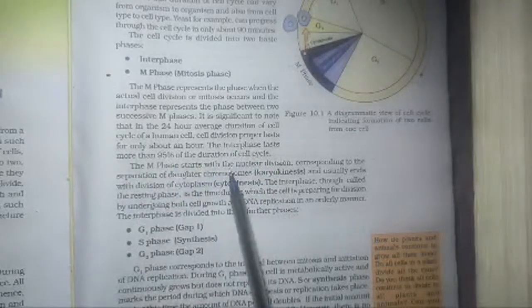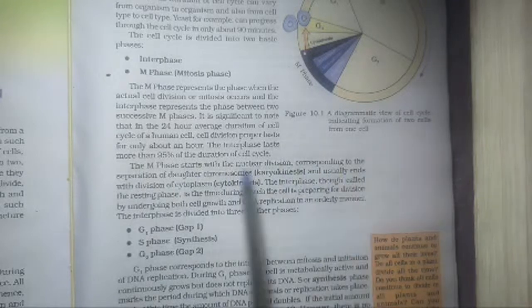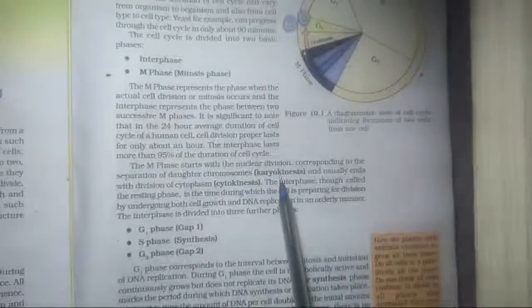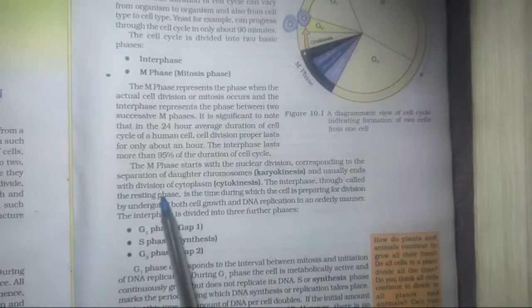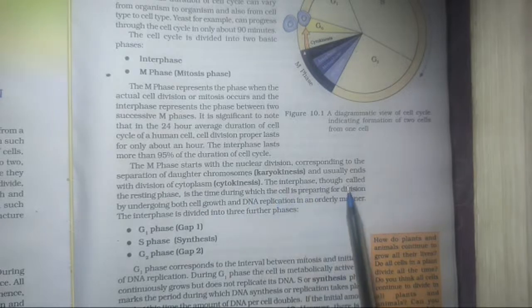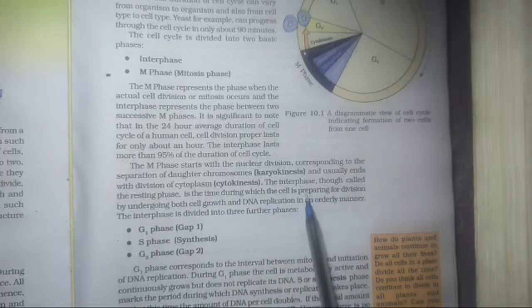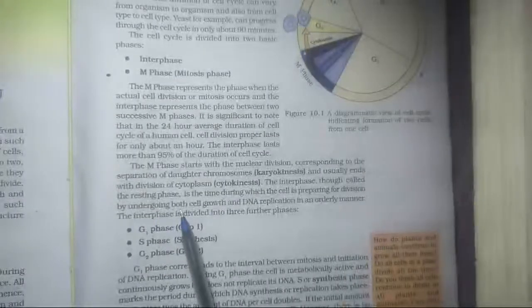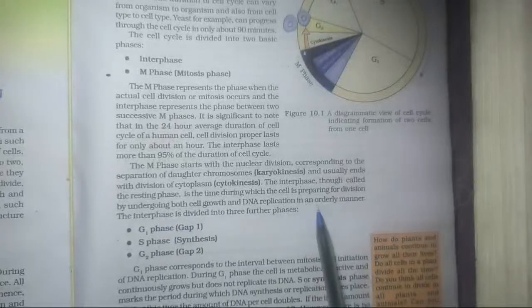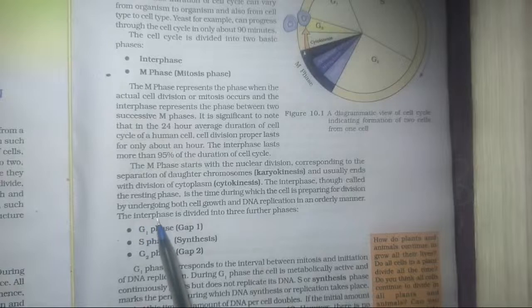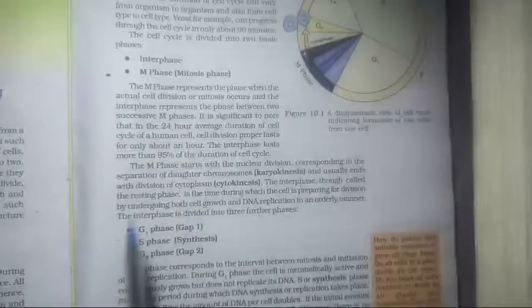The M phase starts with the nuclear division, corresponding to separation of daughter chromosomes, karyokinesis, and usually ends with the division of the cytoplasm, cytokinesis. The interphase, though called the resting phase, is the time during which the cell is preparing for division by undergoing both growth and DNA replication in an orderly manner. The interphase is divided into three further phases: G1 phase, which is also known as gap 1 phase, S phase, synthesis phase, and G2 phase, gap 2.